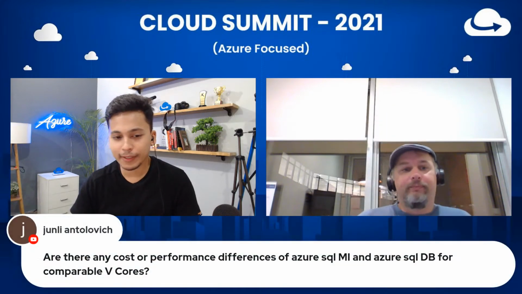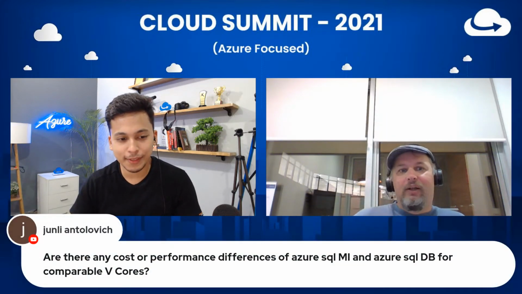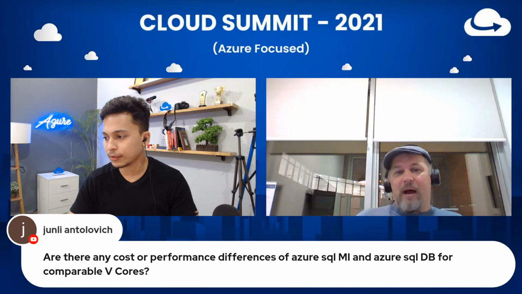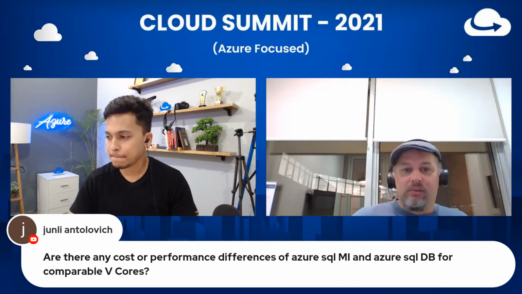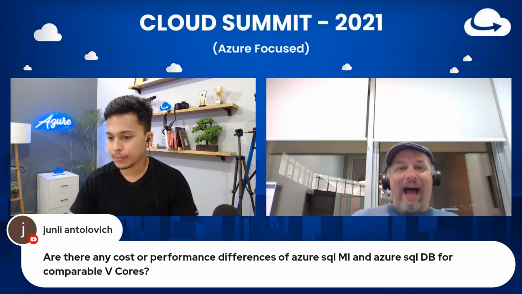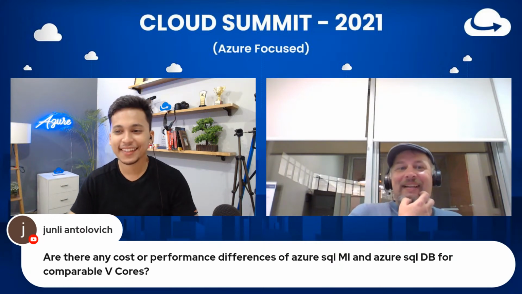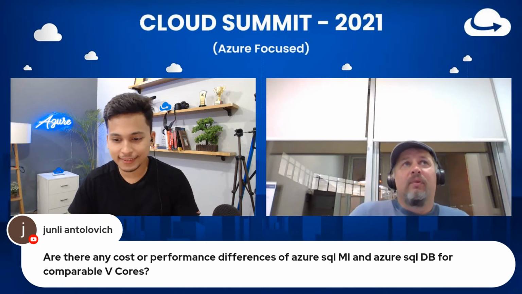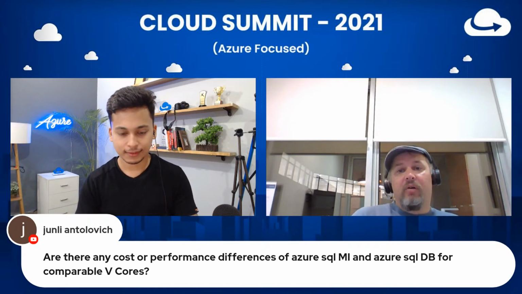Okay. All right. So this is the next one. Are there any cost or performance differences between Azure SQL MI and SQL DB for comparable vCores? Oh God, that's a good question. Yeah, how do I answer it? Any cost or performance differences? You know what? They're different offerings.